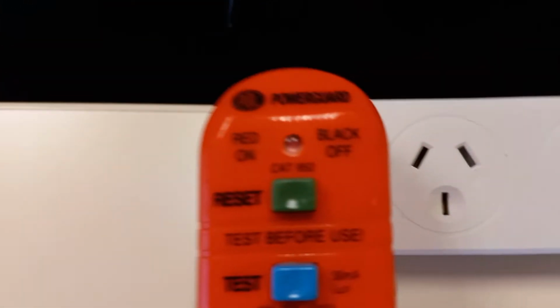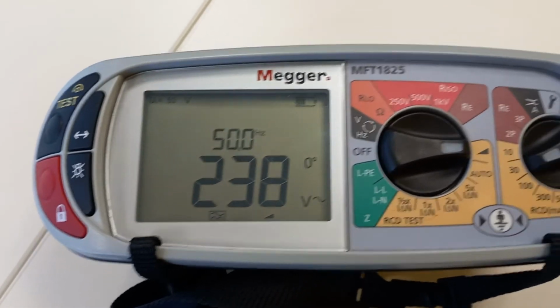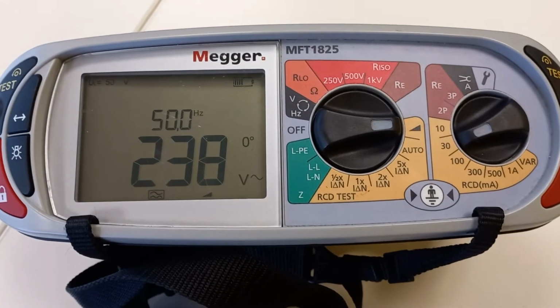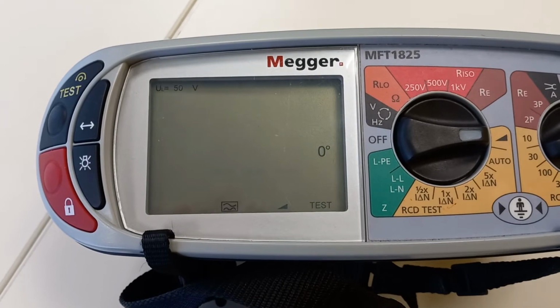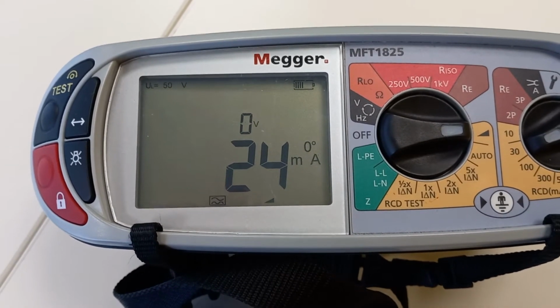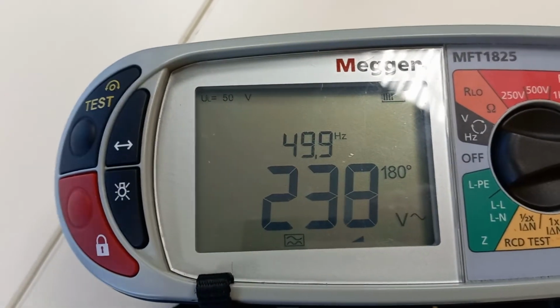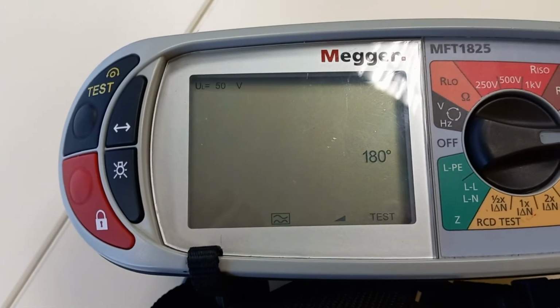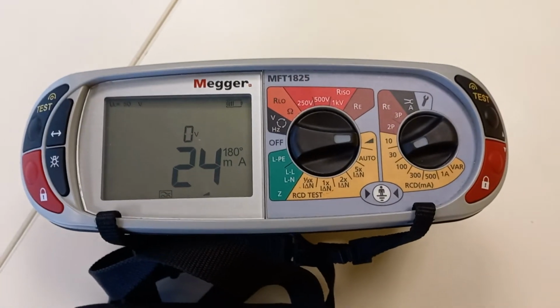So I've reset the RCD, and we'll go now to the ramp position, and we'll test for the leakage current and see what current it actually trips out at. So press the test button. So it tripped out at 24 milliamps at 0 degrees. Reset it, and move on to the 180-degree position and press the test button again. 24 milliamps again.